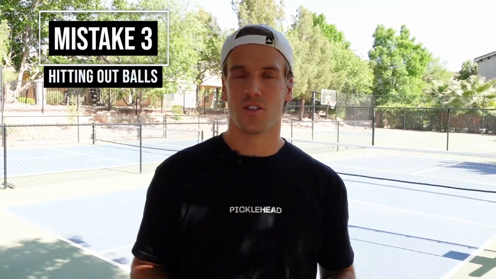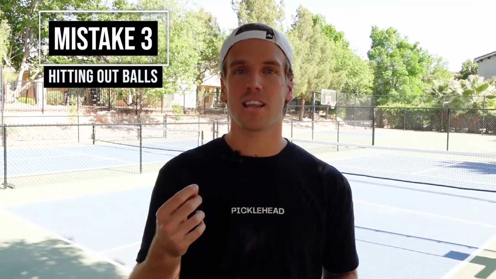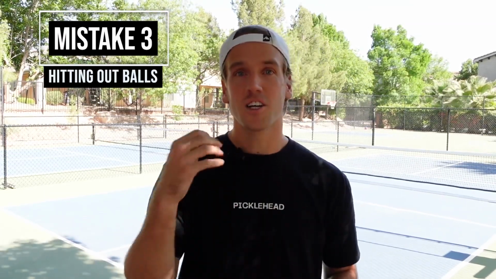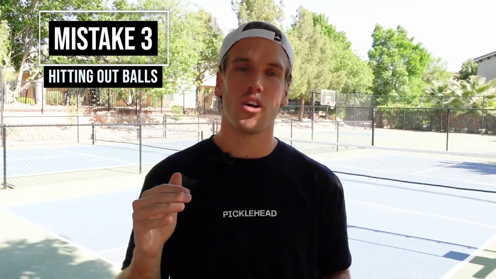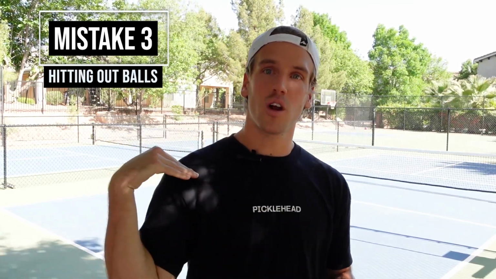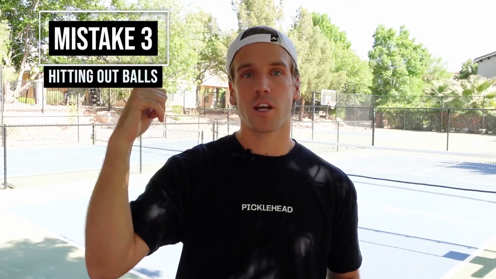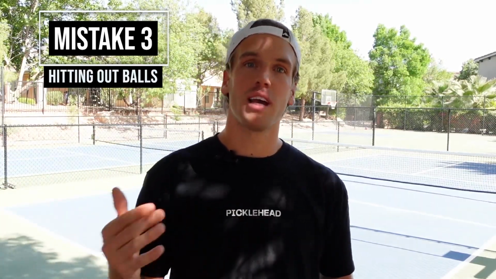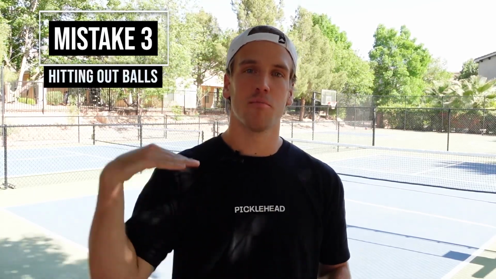Hitting out balls. So this is probably the most common mistake that I see with beginner players. A good tactic to use so that you avoid this altogether is the quote, "If it's shoulder high, let it fly." So anything shoulder high and above is probably going to go past the baseline. So it's a good rule of thumb. So next time you're out playing, avoid hitting out balls by not hitting anything that's above shoulder height.